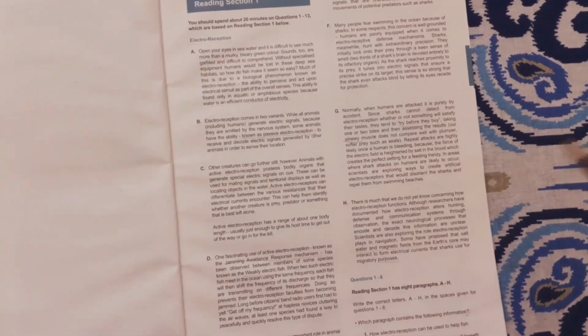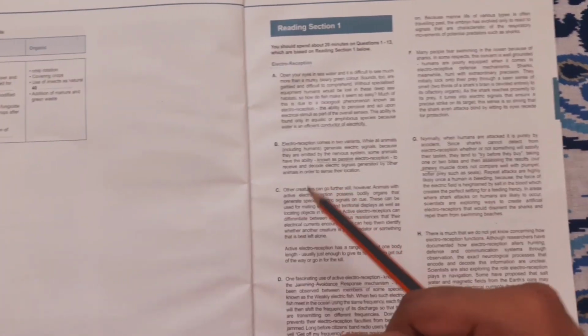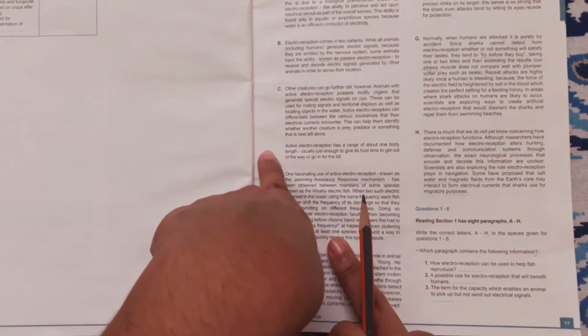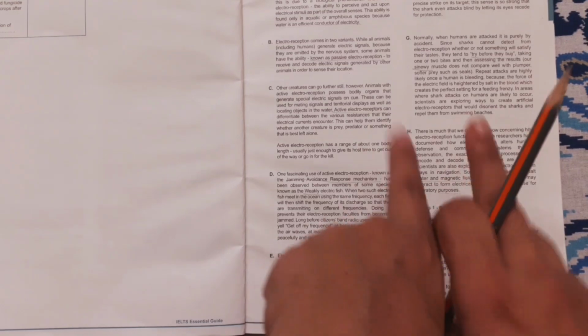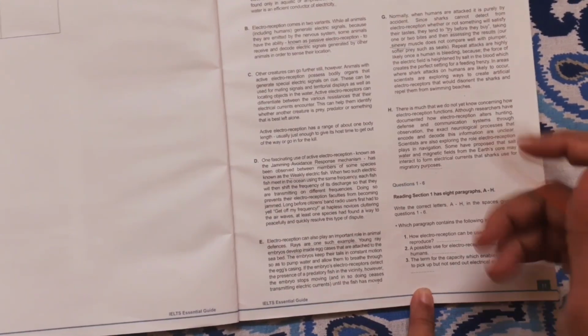So try to read the passage within 5 minutes. That's the first thing you want to do. Then you should move on to the question and see what type of question it is. First go through the passage and underline some striking words, then come back to the question and read the question in detail.